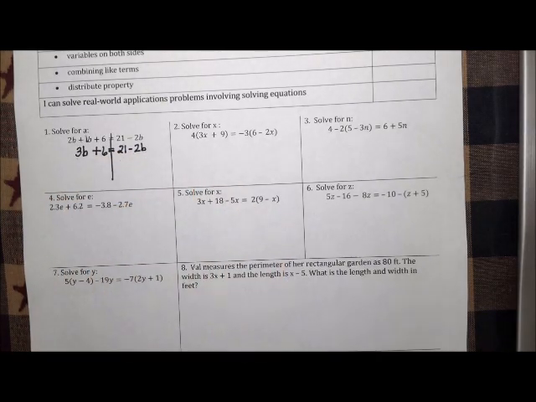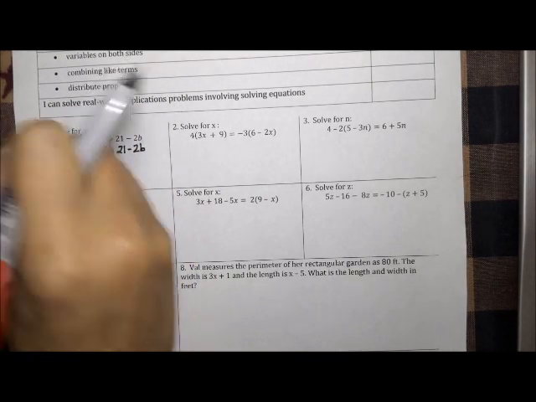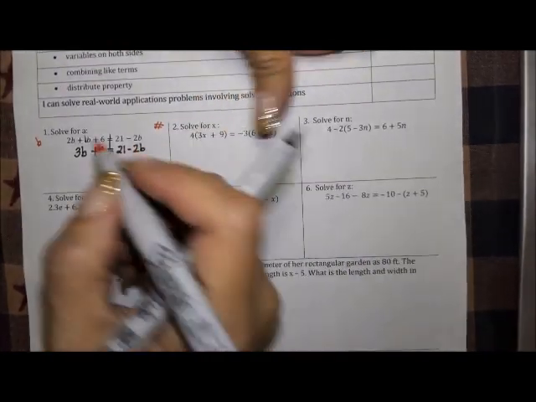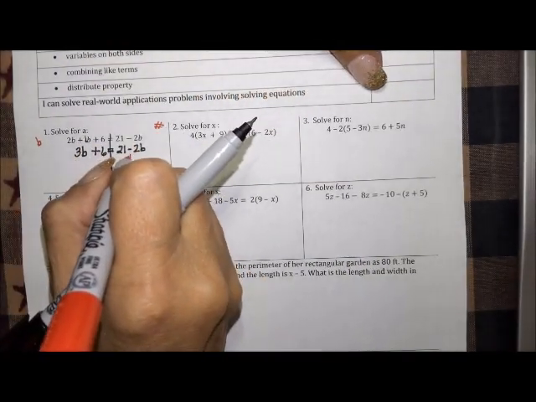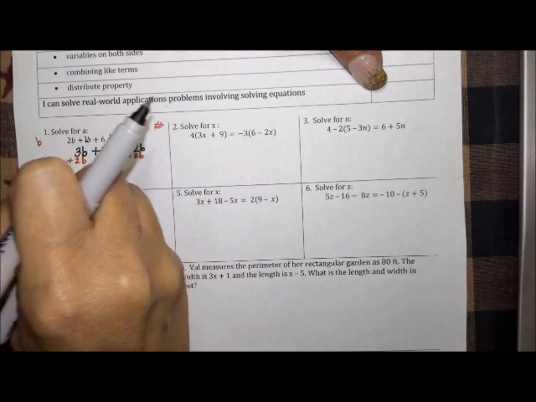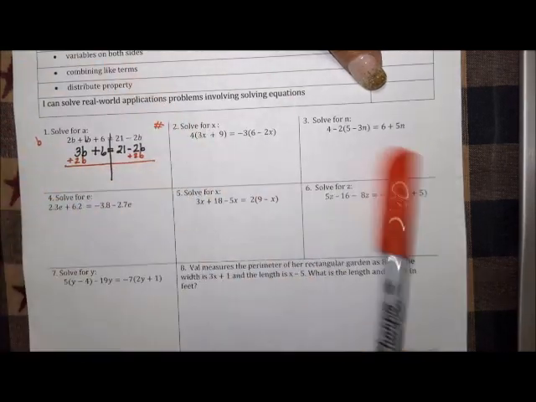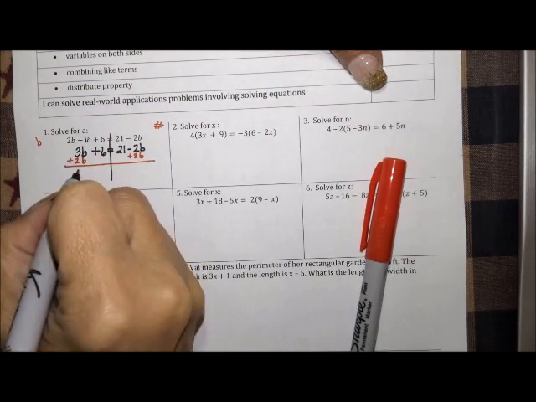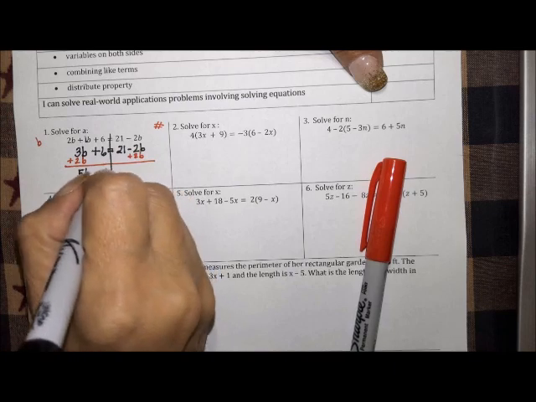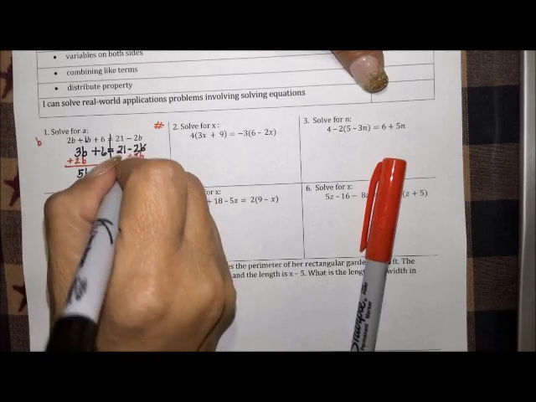I need to put all my B's on one side and my numbers on the other. I tend to always go left with the variable, right with the numbers. So I'm going to start. I'm going to move 2B over here, plus 2B. I'm going to draw my line. 3B and 2B is going to give me 5B. Over here they're going to cancel out.